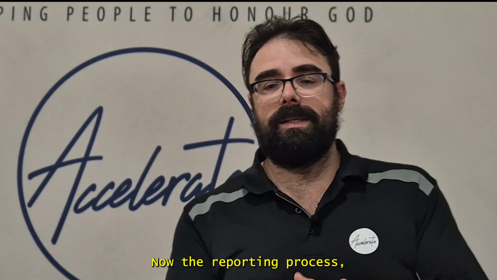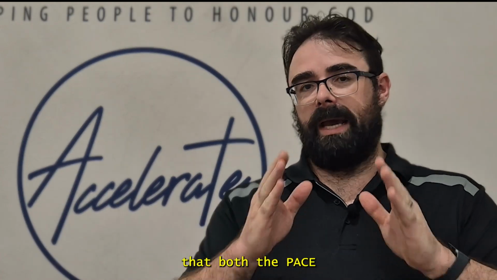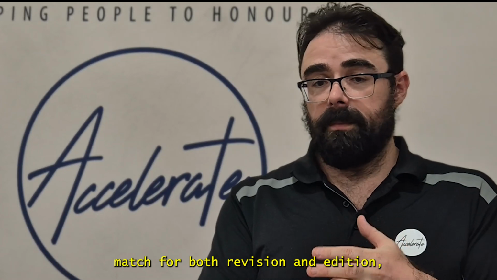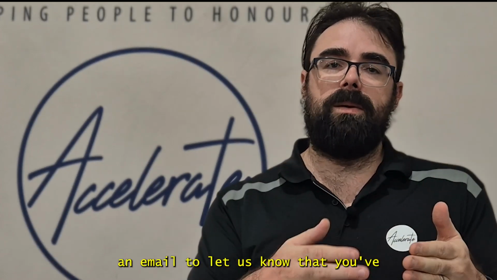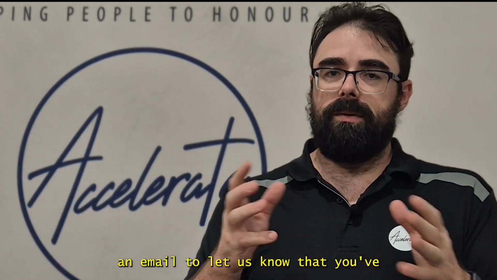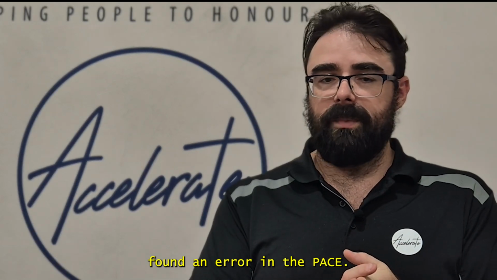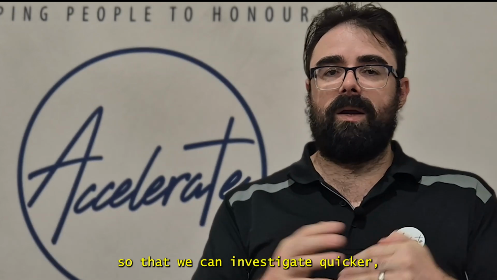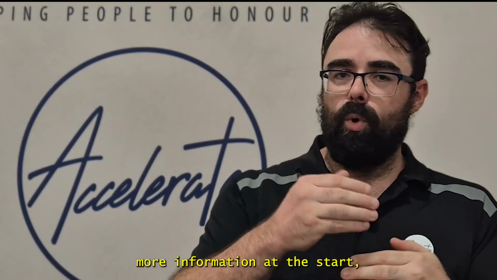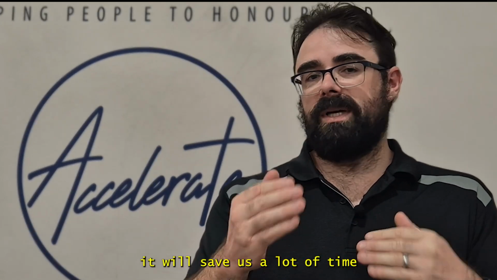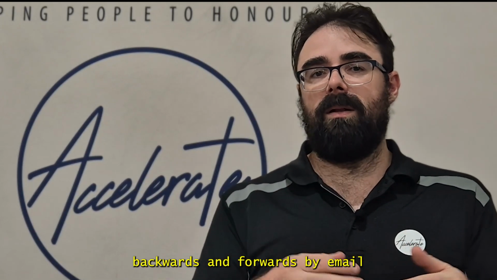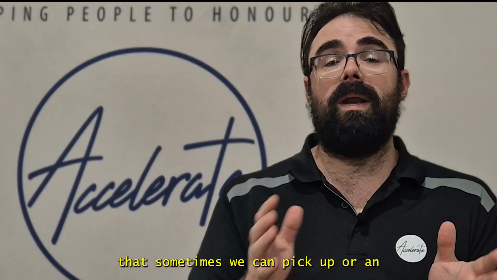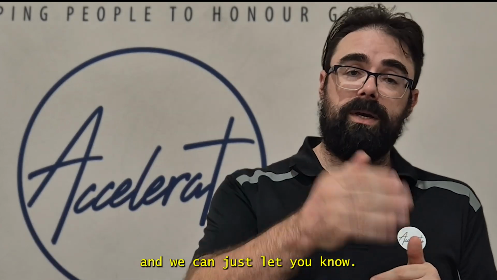Now, the reporting process. Once you have established that both the PACE and the key match for both revision and addition, then you can send us an email to let us know that you found an error in the PACE. You do need to include the following photos so that we can investigate quicker, because if you can send us more information at the start, it will save us a lot of time going backwards and forwards by email or going out to have a look at the PACEs, when there are some things that sometimes we can pick up, or an error has already been reported and we can just let you know.